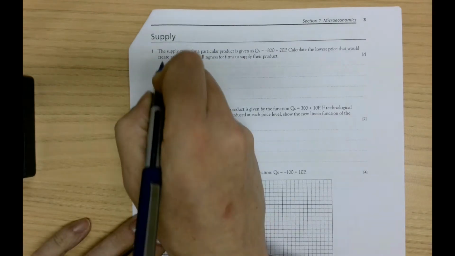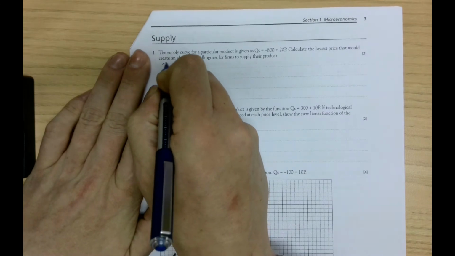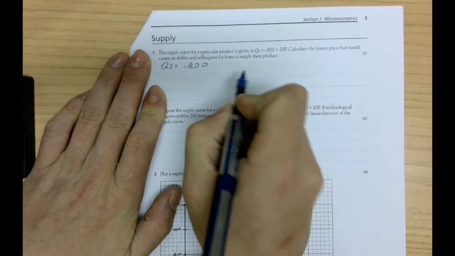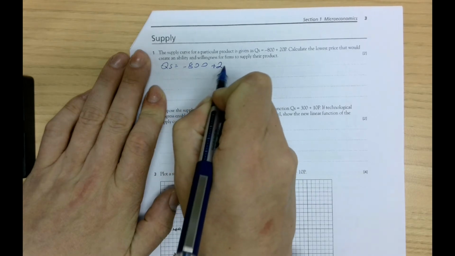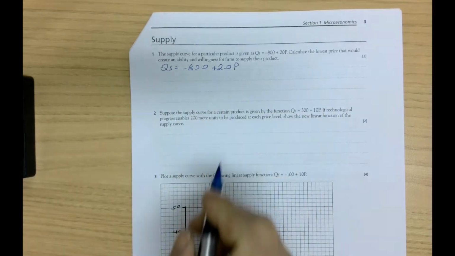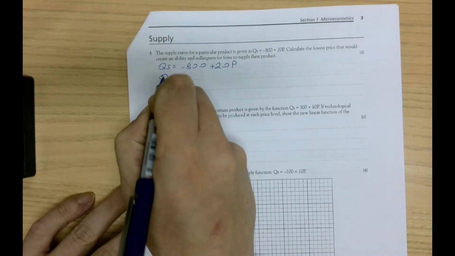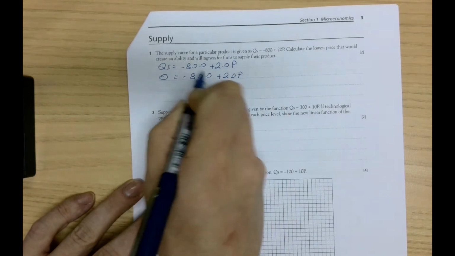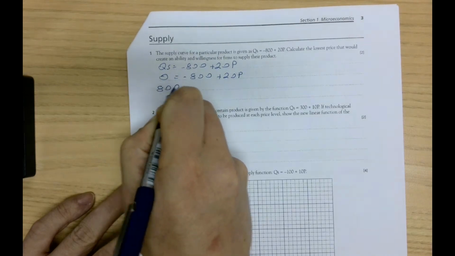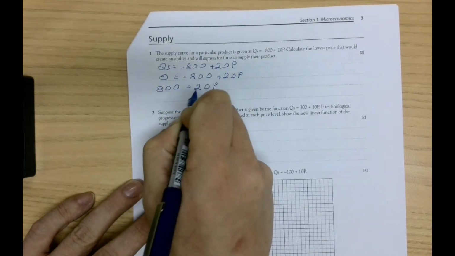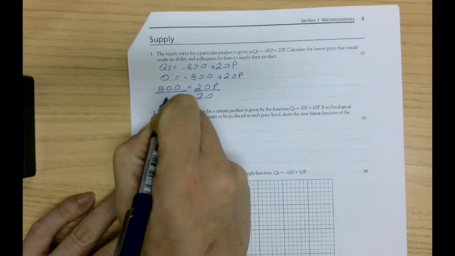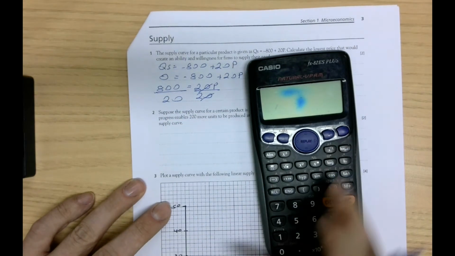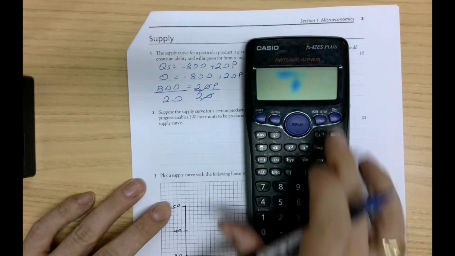So what we actually have to do is, I tend to write out the function every time. I don't know why, I think it settles my mind or whatever. So I find it helpful. And if we set this equal to 0, we've got minus 800 plus 20p. I'm going to bring the minus 800 over, and I get 800 equals 20p. I'm going to divide both sides by 20, and I'm not going to even think of doing this in my head. Not that it's a difficult sum.